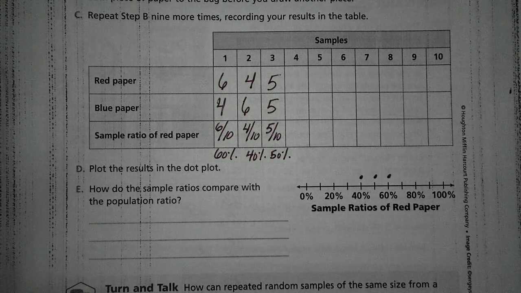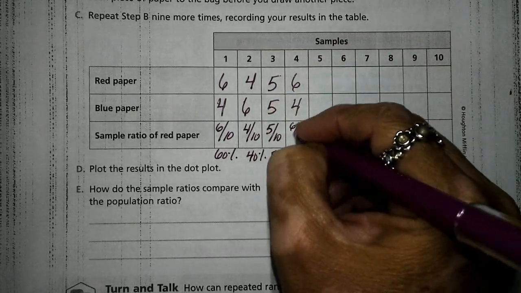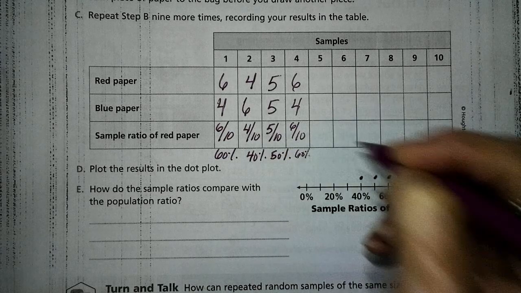All right. Clear stats. Run trial. So another 6 to 4. So 6 to 10, 60%.